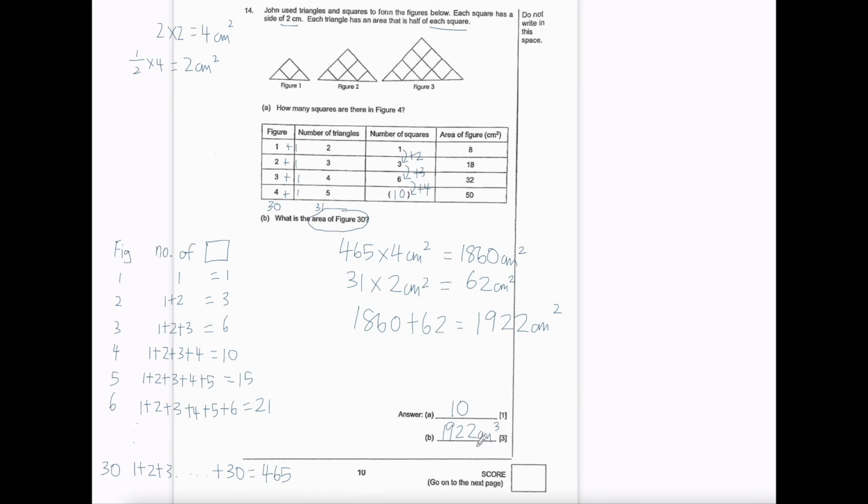It's a tedious question, but you have your calculator, so there's nothing to complain about. Just continue doing until you get 465, or until you get figure 30, or whatever the question is going to ask you for. Probably that's why they give you 3 marks. Okay, let's move on to question 15.